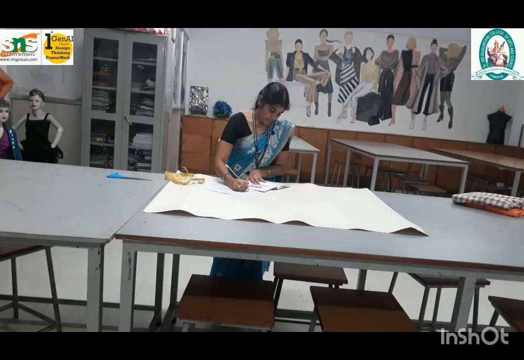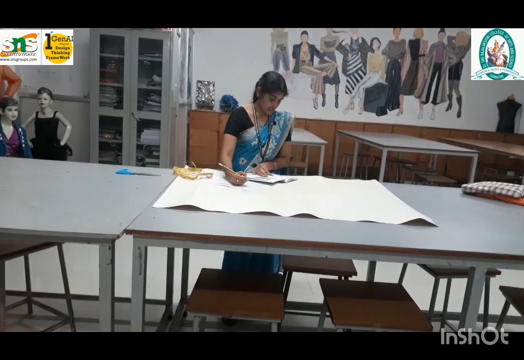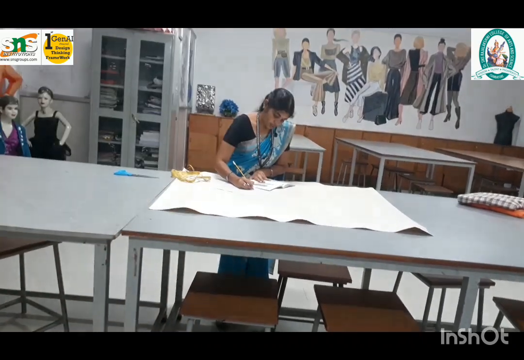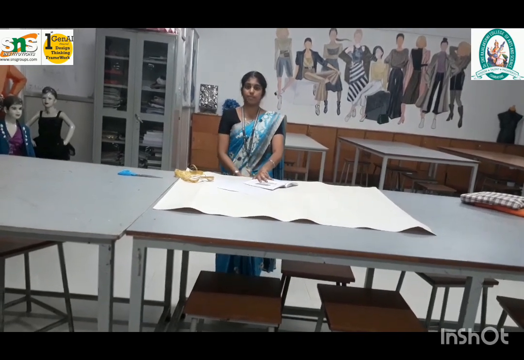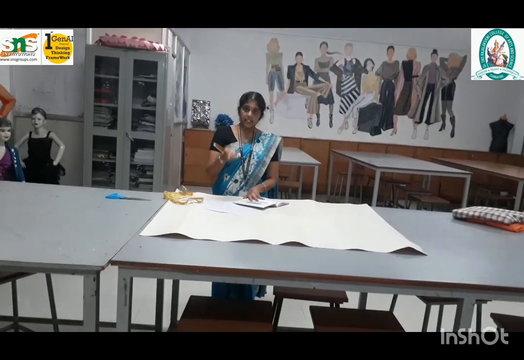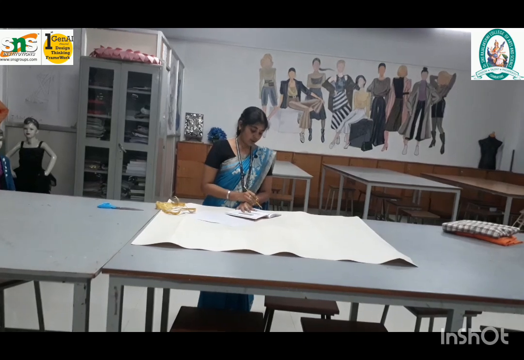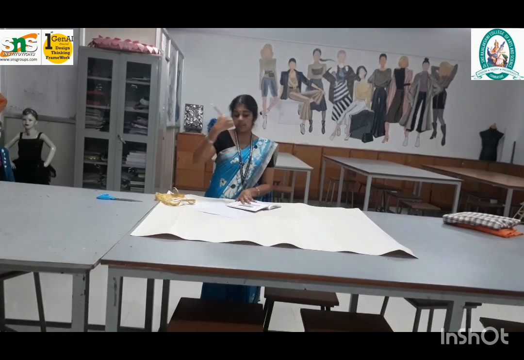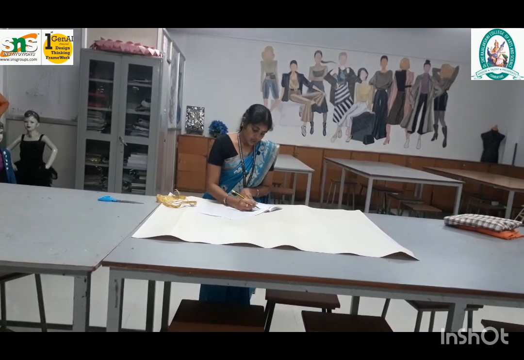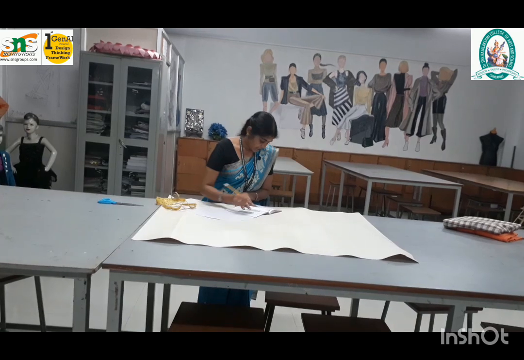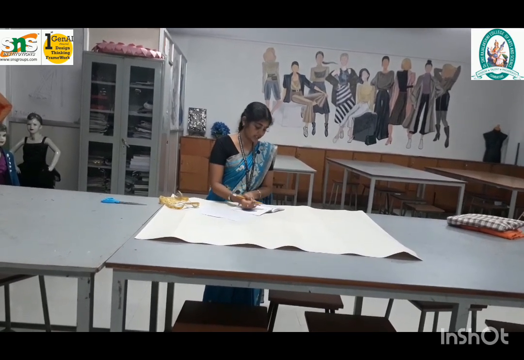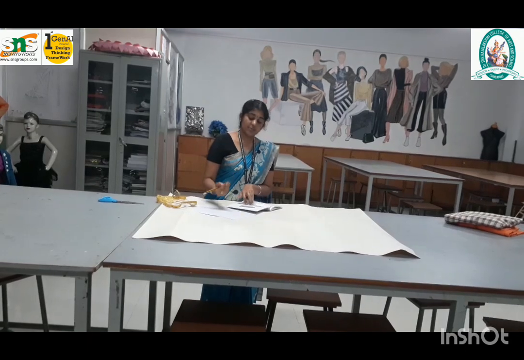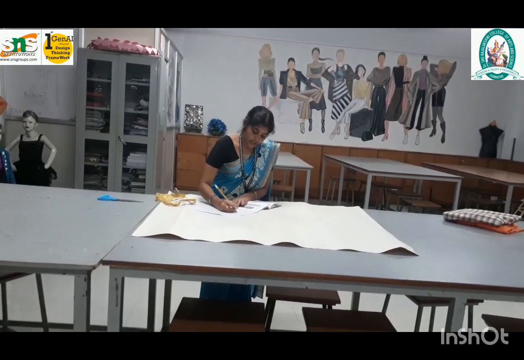So first we measured 1 to 0 as 8 inches. Next is 2 to 0. 2 to 0 is the full length, taken from this place to this place. To this measurement we add 1 inch, so that it gives the full length of the garment. From top to bottom, the full length is given as 30 inches. Using this, 30 plus 1 inch we have to add. So it is 31 inches.